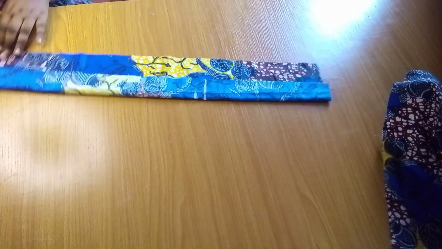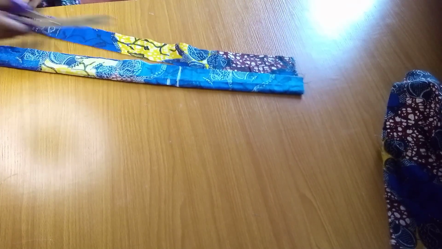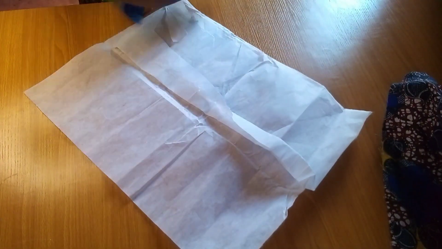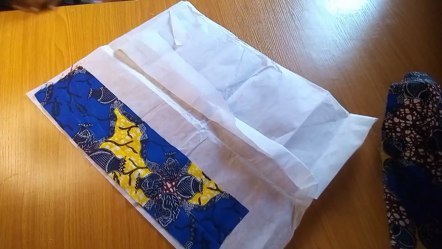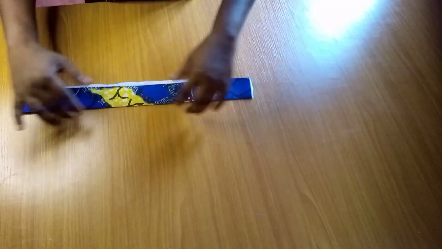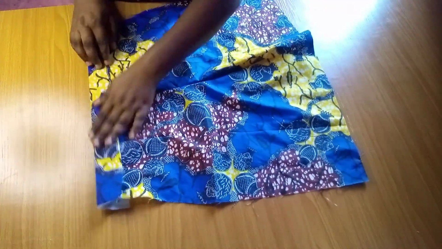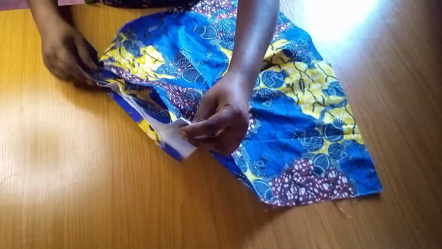Okay, so I just cut them out like this, and then went ahead to iron a stay on it this way. So this is what we have after ironing. This is how it looked like. I went ahead to fold one side of the band. Okay, so we're going to go to our sewing machine now and sew this way.